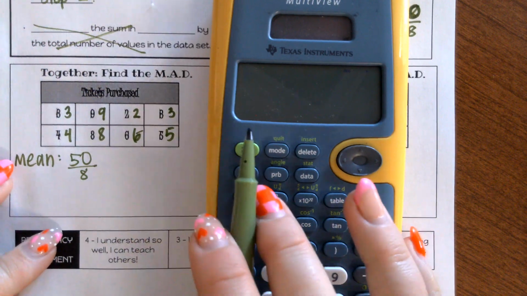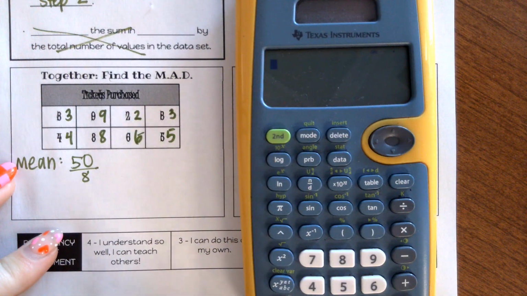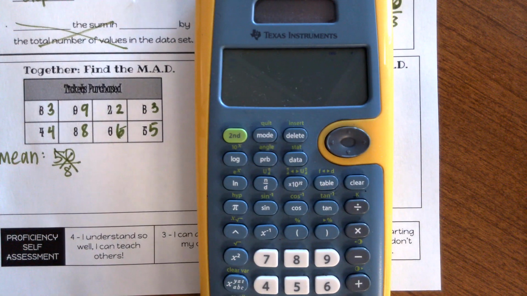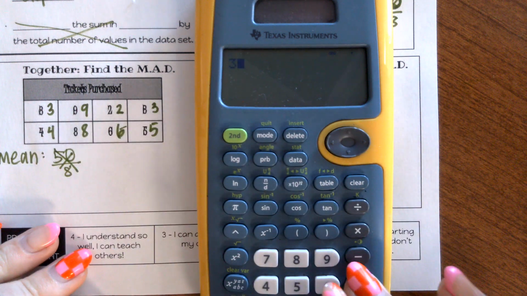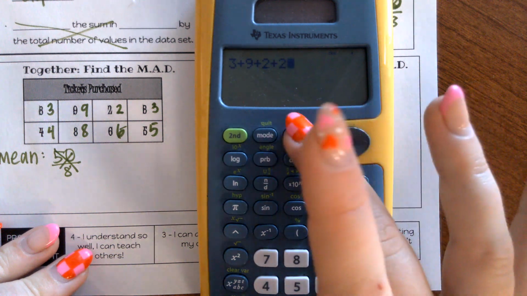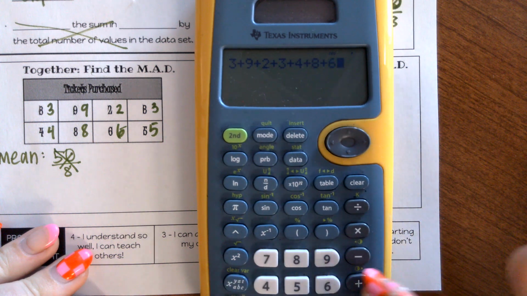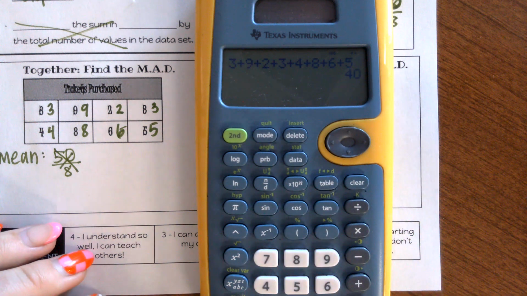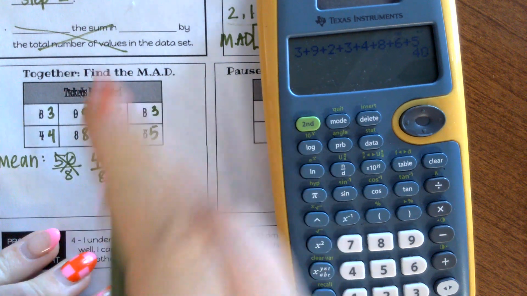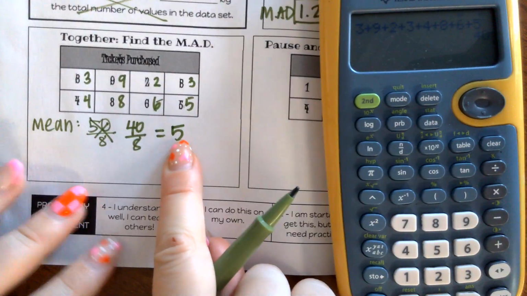Okay, I just barely looked at the answer key, and I wrote the number that it's supposed to be off to the side. So we're going to cross that off, and we're going to add. I'm really sorry about that font there. So the first number is actually 3. So we're going to do 3 plus 9 plus 2 plus 3 plus 4 plus 8 plus 6 plus 5. We're going to press equals. Okay, that's much better. So we've got 40, and then we're going to divide by 8 because there's 8 numbers here. That's going to give us the mean of 5.